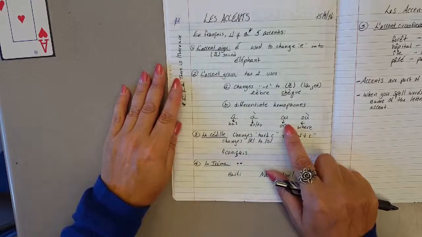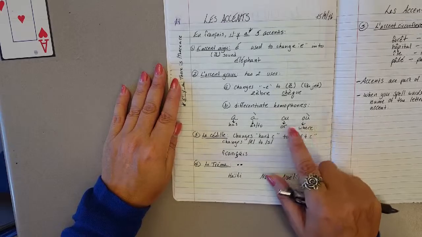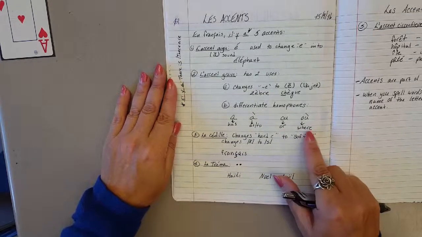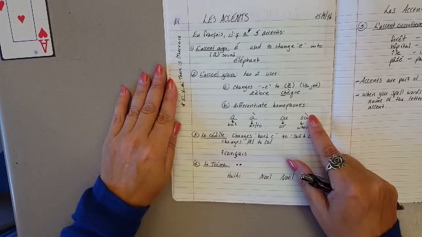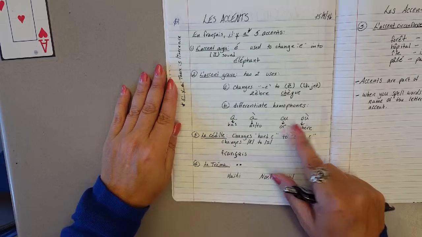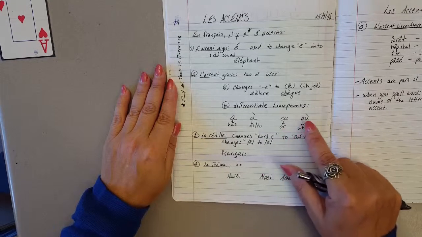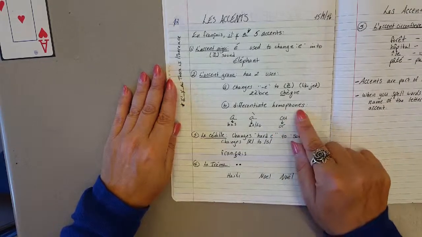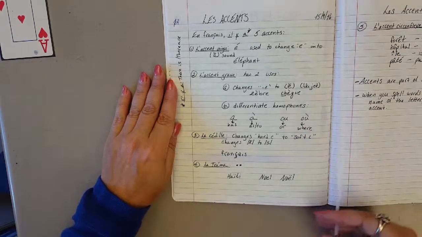Our second set of homophones is ou and où. Ou, sans accent, without an accent, means or. Où, avec un accent grave, means where. So you can see that they mean very different things, and the only difference is the fact that you've added an accent. Now what I would like you to do is to add the word homophone into your meta-language section.